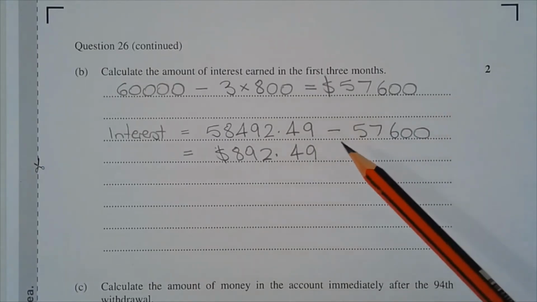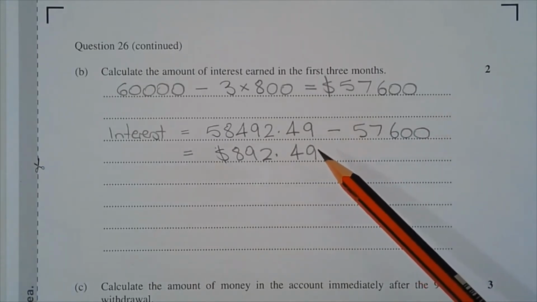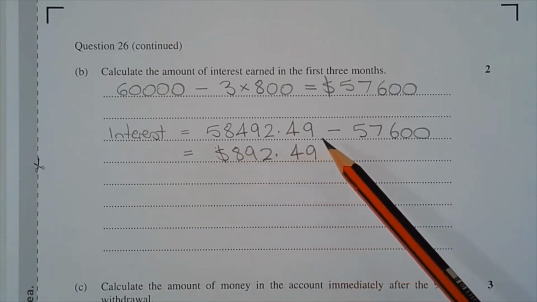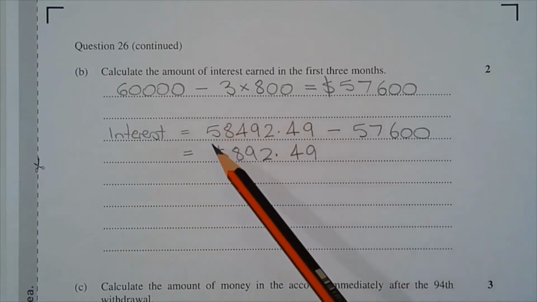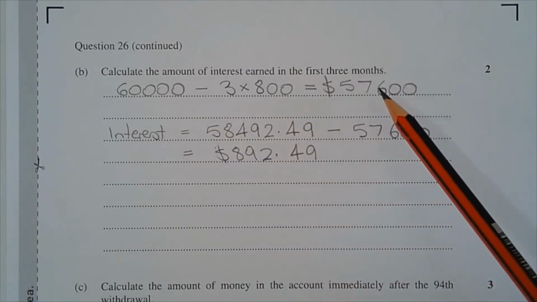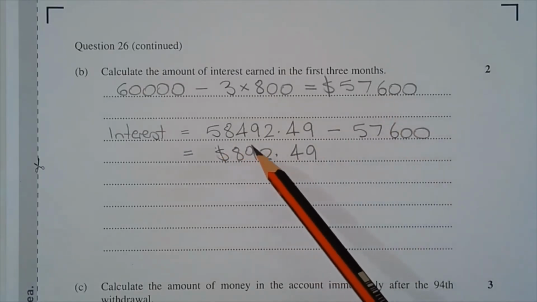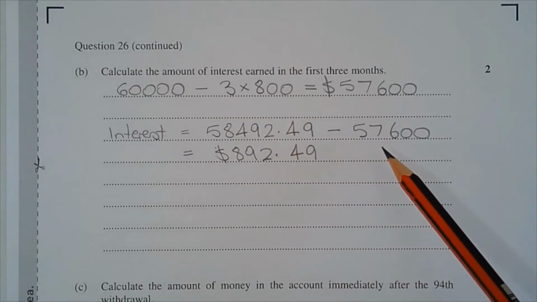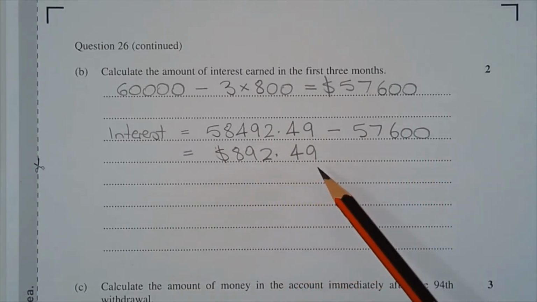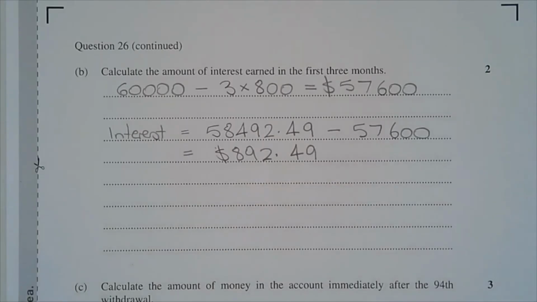And the amount of money that Tina has in her account after the third withdrawal is in fact equal to $58,492.49. So the difference between this value and $57,600, which is the amount of money in the account assuming no interest was paid, is given by $58,492.49 minus $57,600, and that equals $892.49. So that was the amount of interest Tina earned in those 3 months.